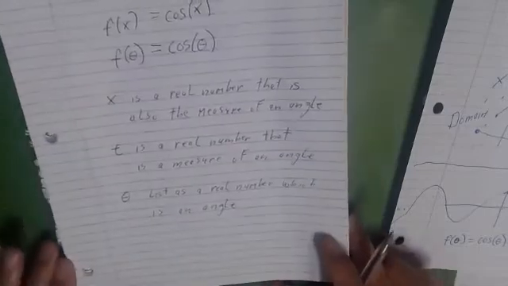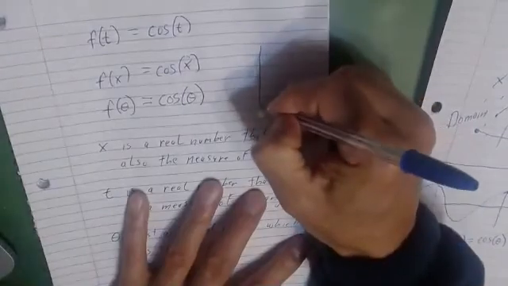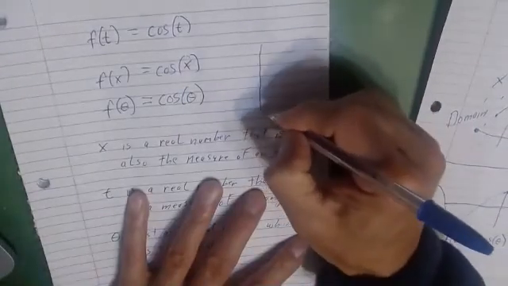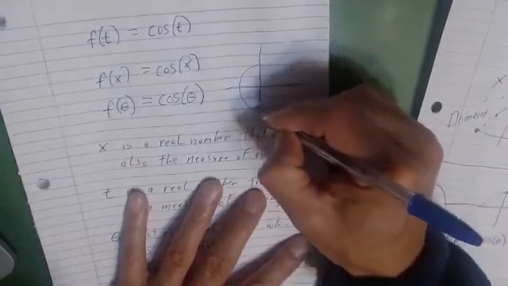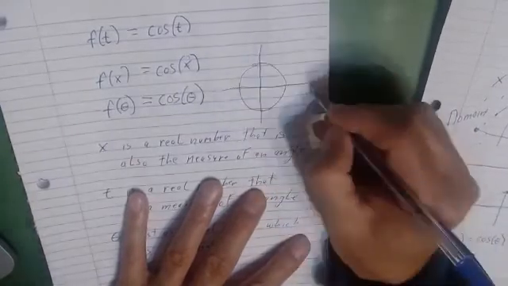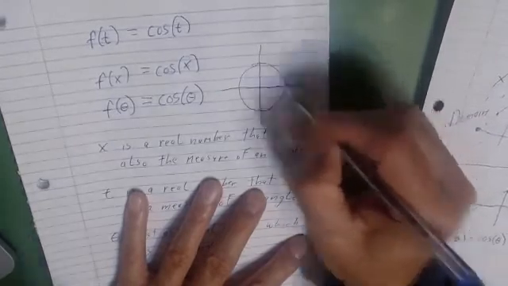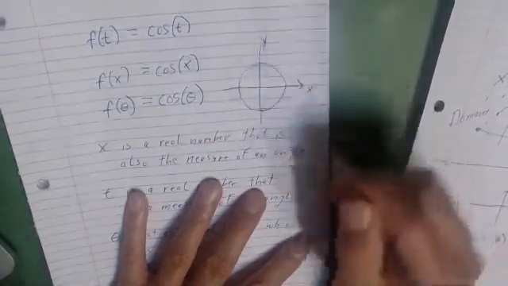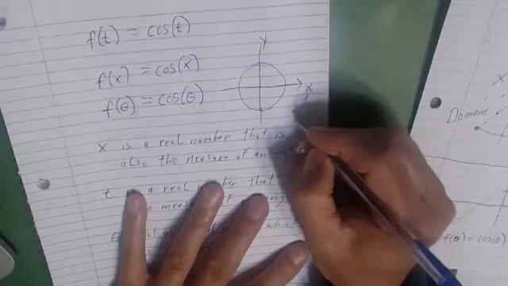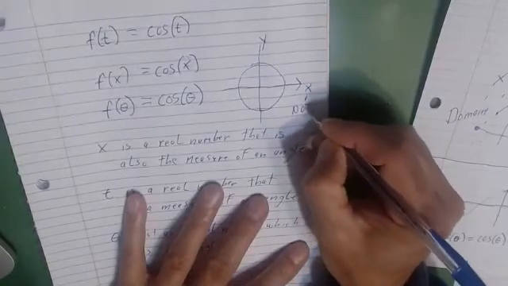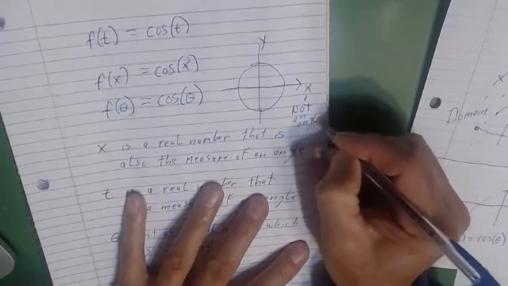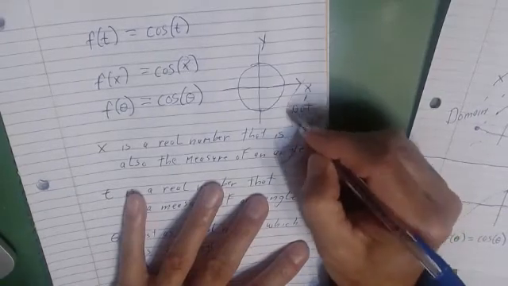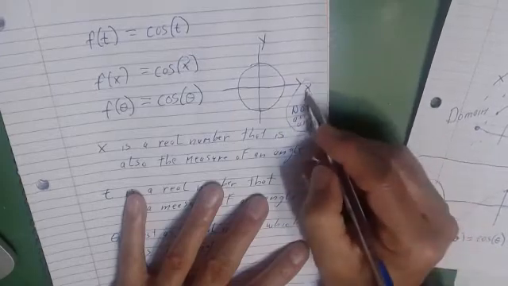And so what makes all this confusing is when you have the unit circle, you have x and y. So this x is not an angle, okay? This x is just a coordinate.